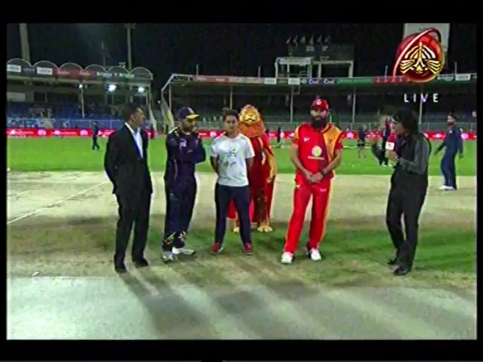And we've got Quetta Gladiators captain as well, Sarfraz. Bebak is the mascot, and we've got Roshan Mahanama as the match referee. You have the coin then, Misbah. Tails is the call. It's quite dramatic for you to announce the toss. It is tails. It's come down as a tail.